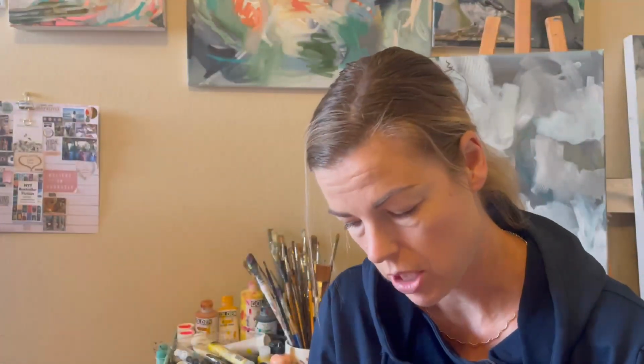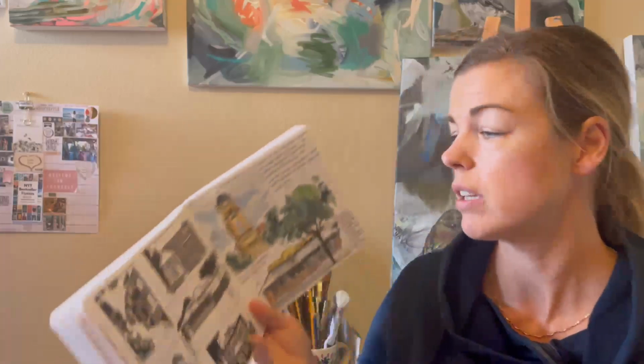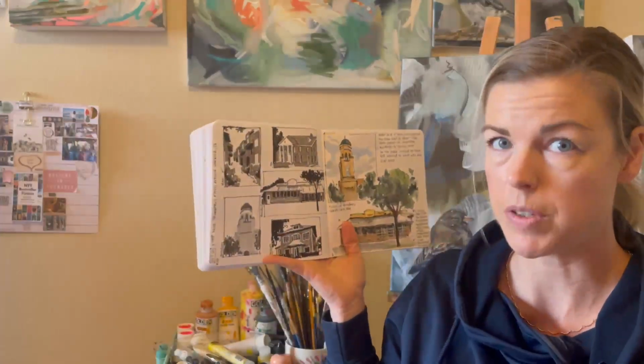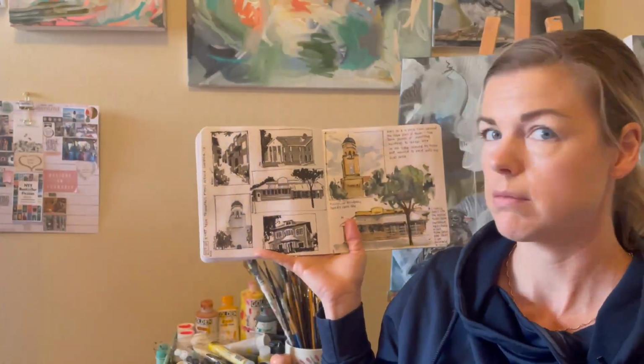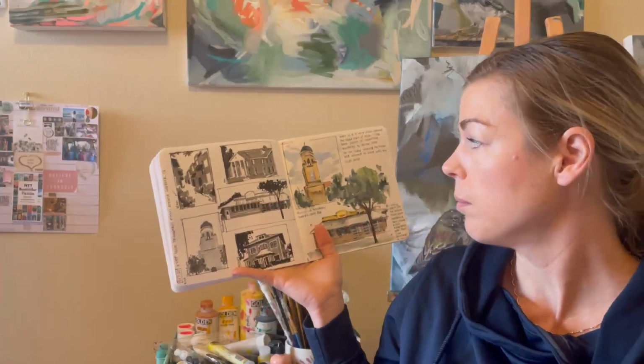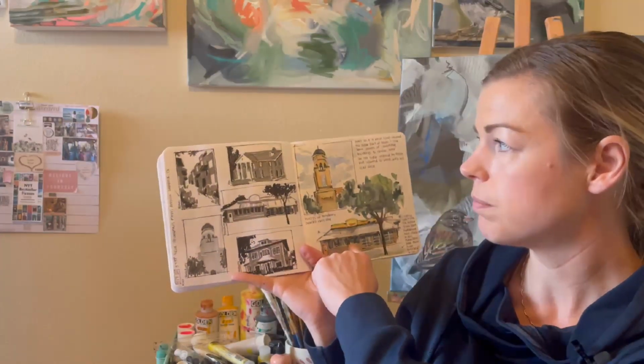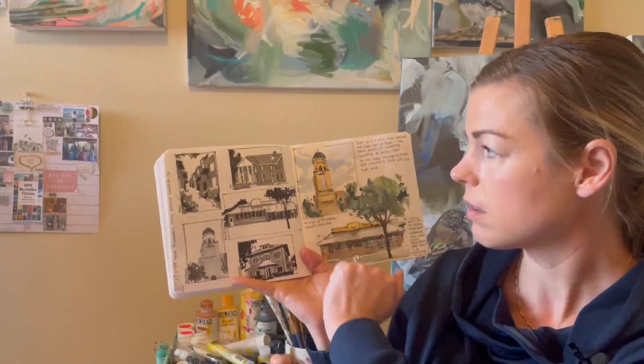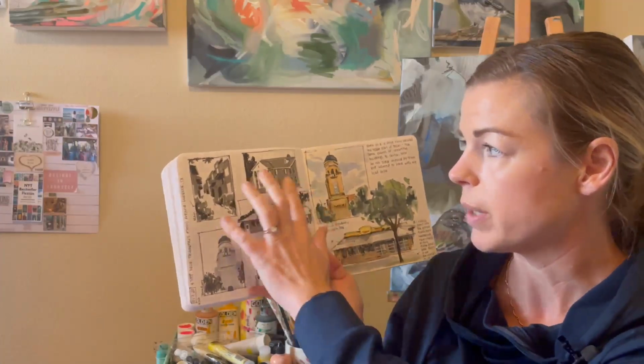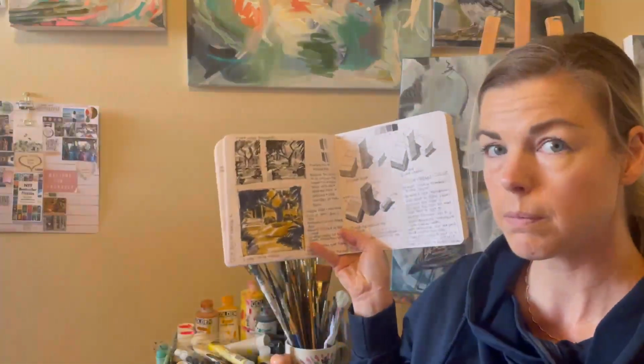Some of these weren't done for the purpose of going larger. They were just done for the purpose of studying in itself. Yes, I redid some of them, like they became a colored sketch, but that wasn't the goal of all of them, right? Okay.